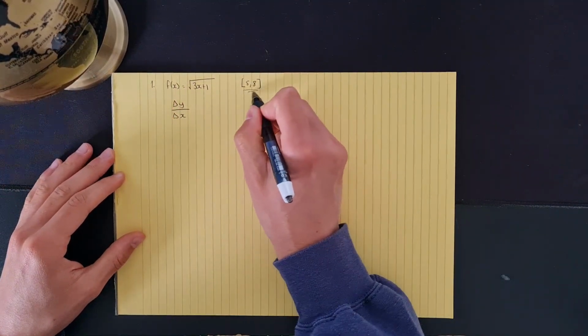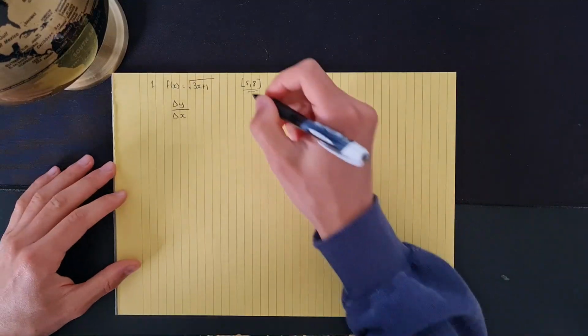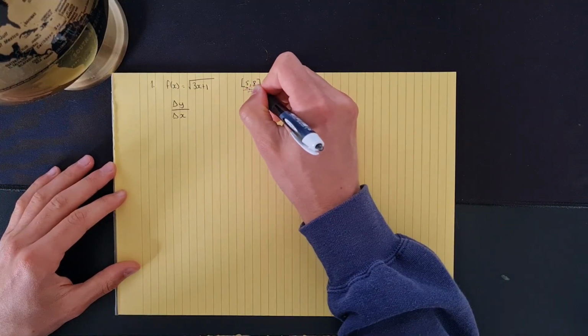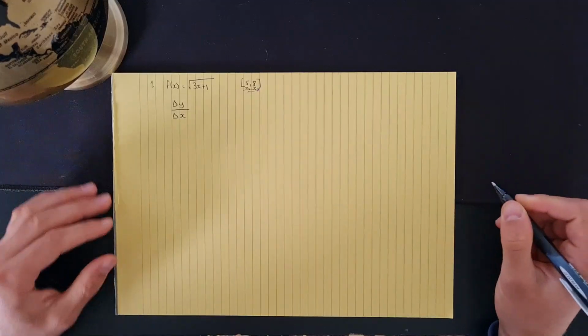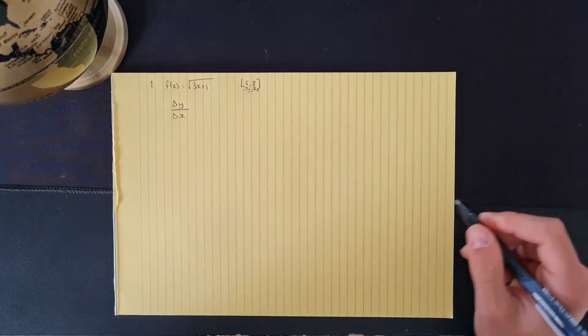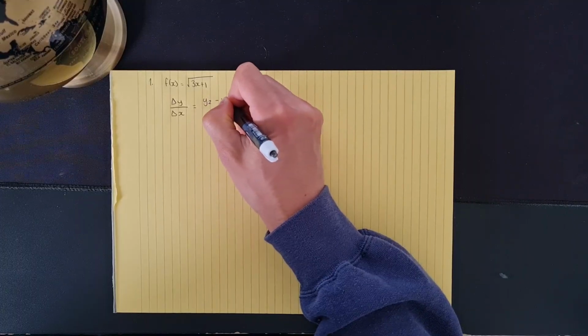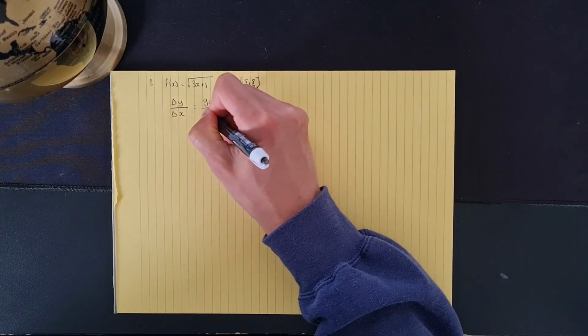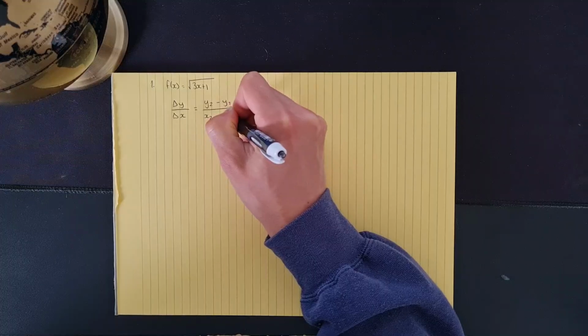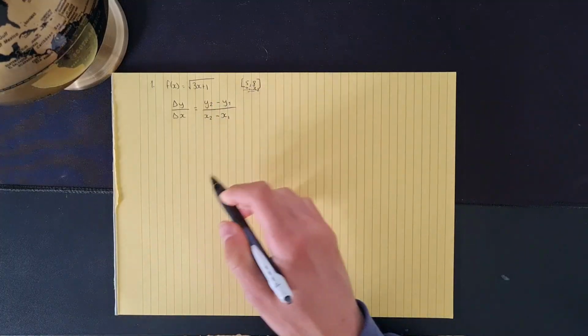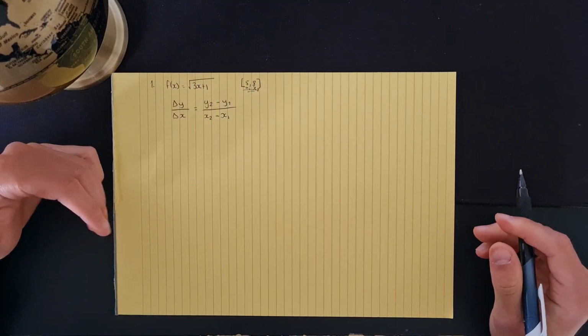This interval is in x coordinates, so our 5 is x1 and 8 is x2. It's simply y2 minus y1 over x2 minus x1. That is the formula for finding the average rate of change.